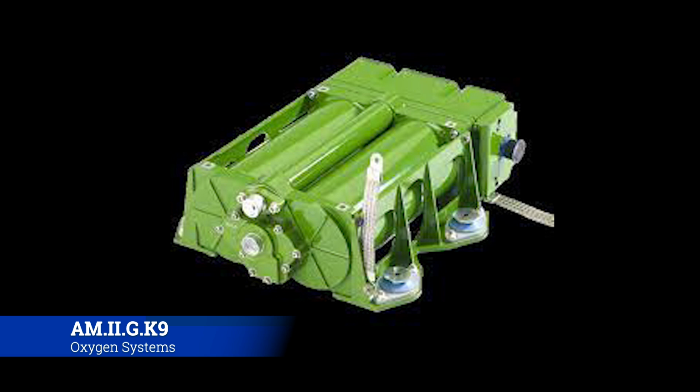Now, OBOGS, I worked around it, never really worked with the system or on the system on the KC-46 and the P-8, and it's pretty cool. So you don't necessarily need canned oxygen or a candle or anything else like that. It can generate its own oxygen on board through a chemical process. This is definitely the way of the future, but it's not out there just yet. You'll see OBOGS probably getting employed at some point, but the only people that have it right now is the military.